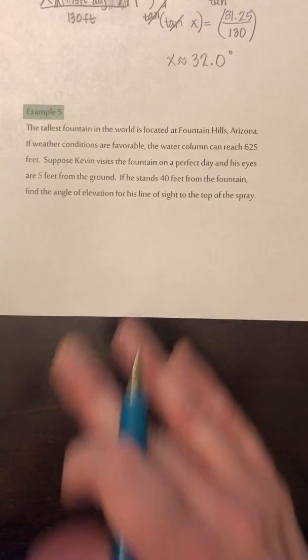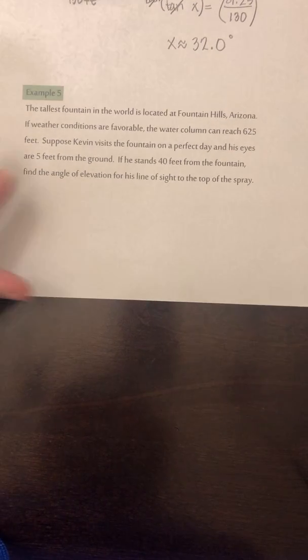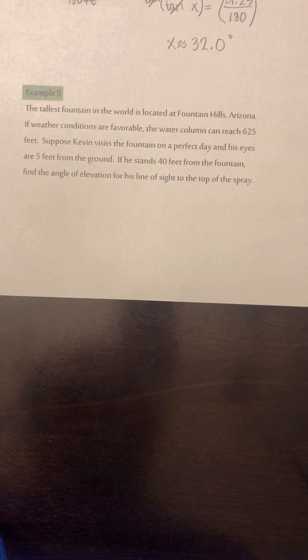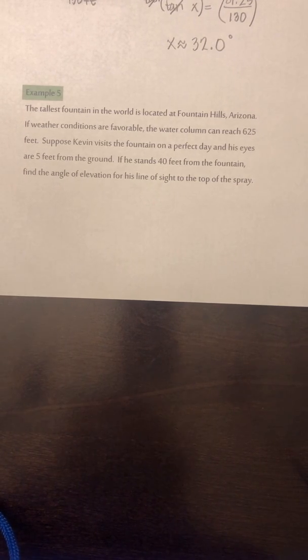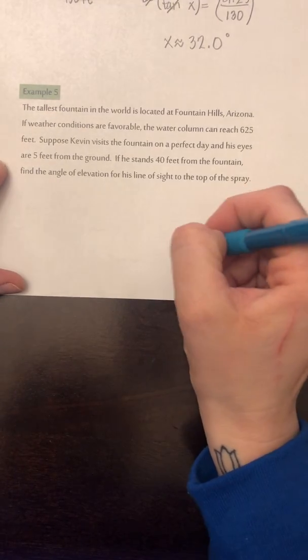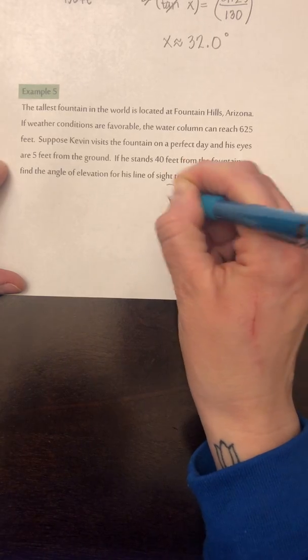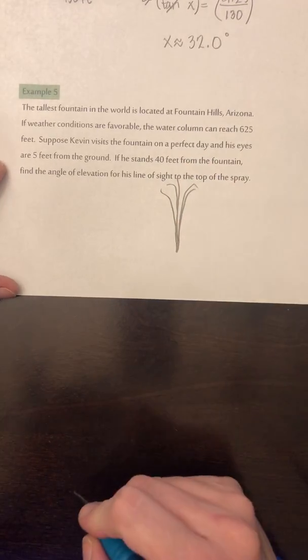Okay, let's look at example 5. It says the tallest fountain in the world is located at Fountain Hills, Arizona. If weather conditions are favorable, the water column can reach 625 feet. Let's talk real quick about water column. That just means how high the water is going to be as it's coming out of the ground. It says, suppose Kevin visits the fountain on a perfect day and his eyes are 5 feet from the ground. If he stands 40 feet from the fountain, find the angle of elevation for his line of sight to the top of the spray.